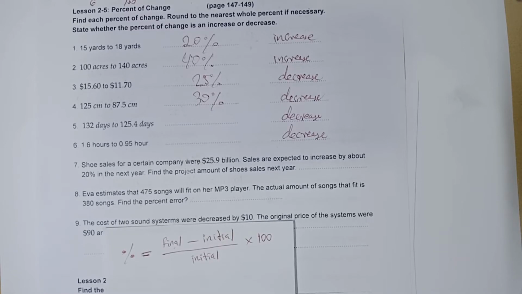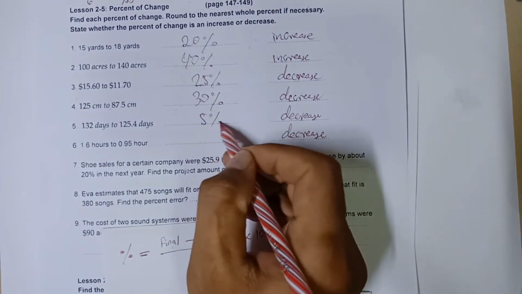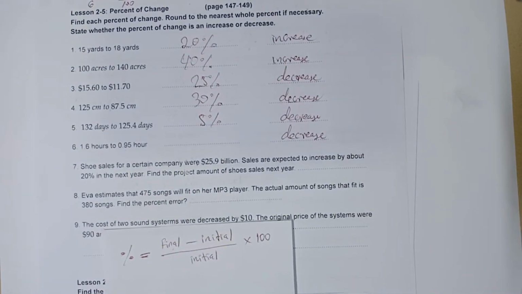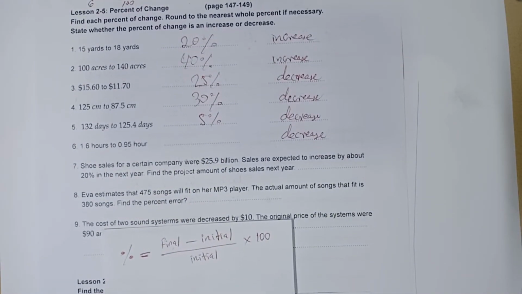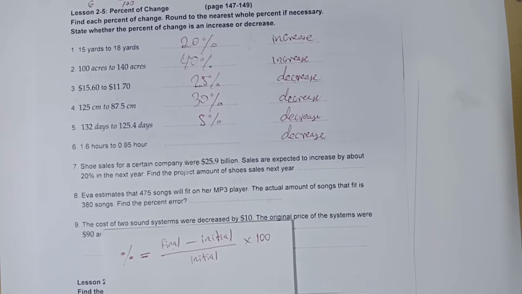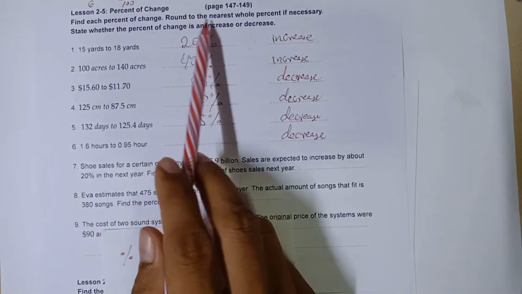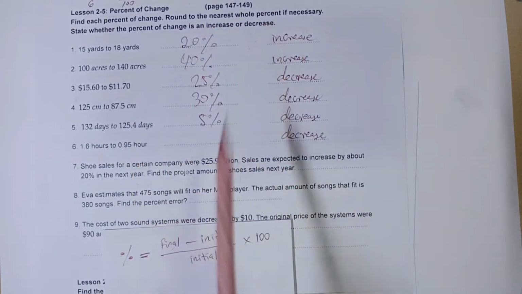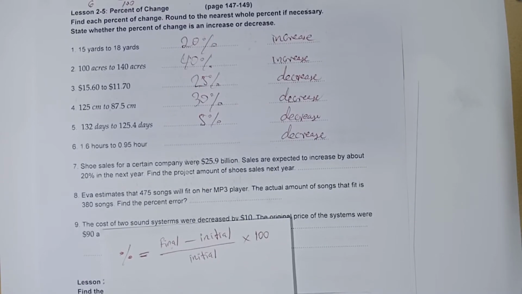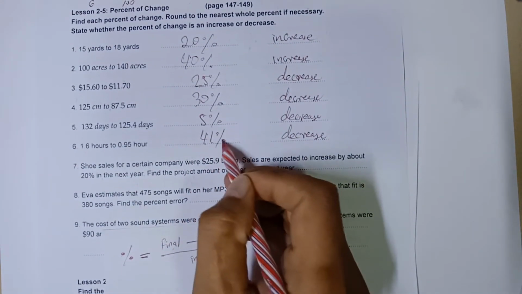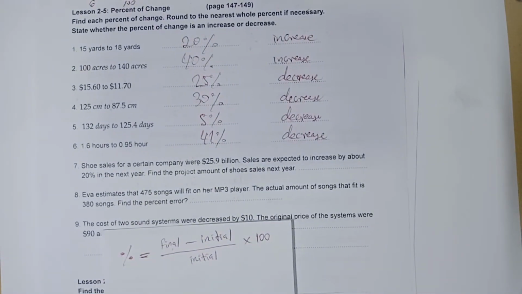You will have 5%. Number 6, 0.95 minus 1.6. Get your answer first. You divide by 1.6, you multiply by 100. That will give you 40.6. They say round to the nearest whole percent, so it's 41%.